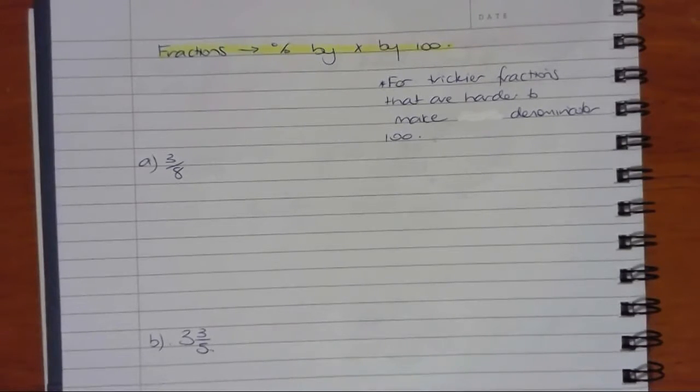So in our previous video we looked at using our knowledge of equivalent fractions. So if I had the fraction that was over 25, I knew that I could easily find my percentage by timesing 25 by 4, making it 100, and then that's my percentage.